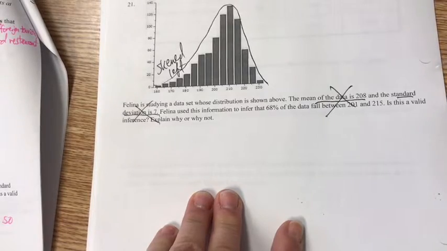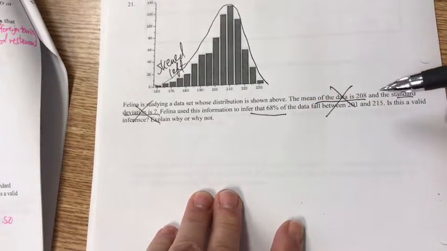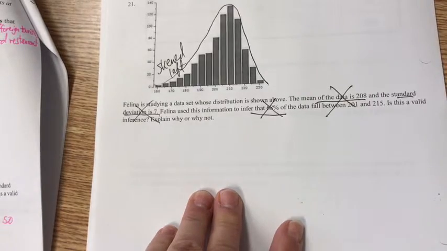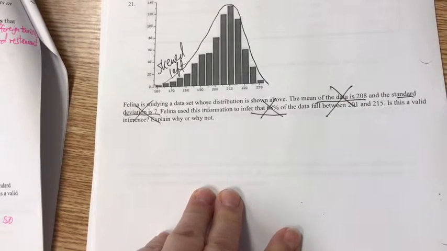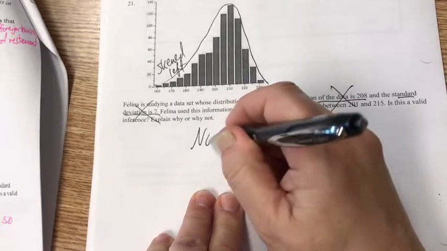Felina uses information to infer 68%. Again, that's for a normal curve. And the data falls between these certain numbers. The valid inference, it is not valid.